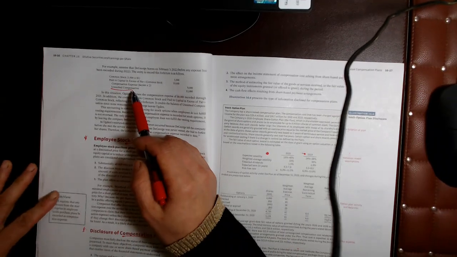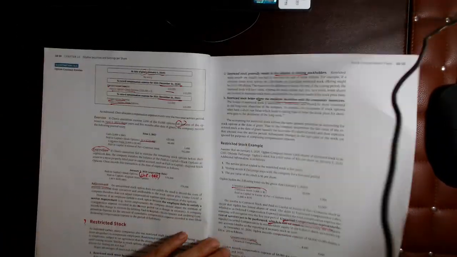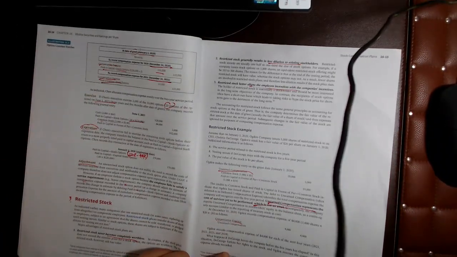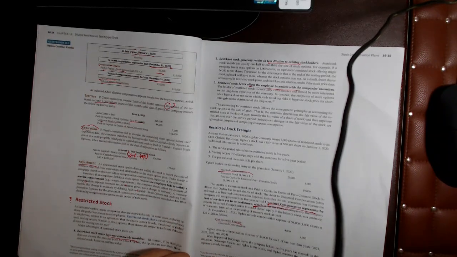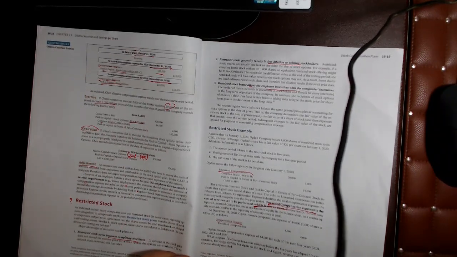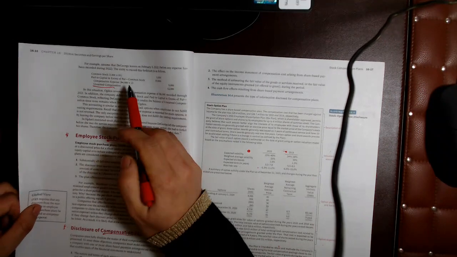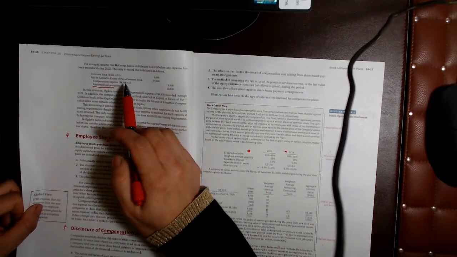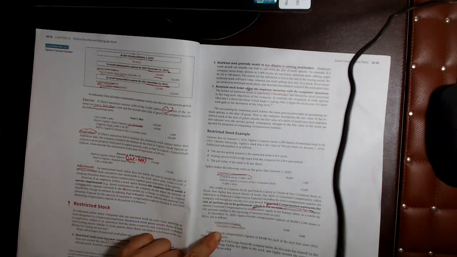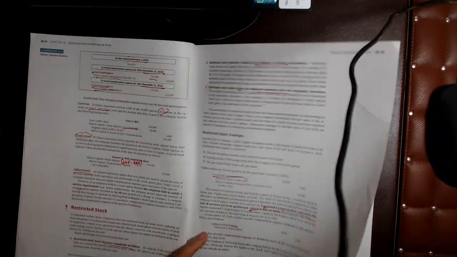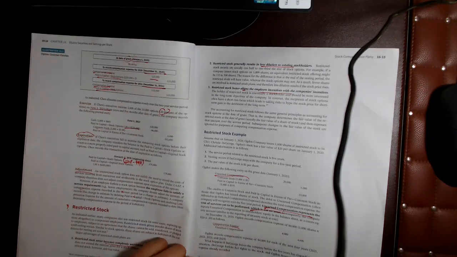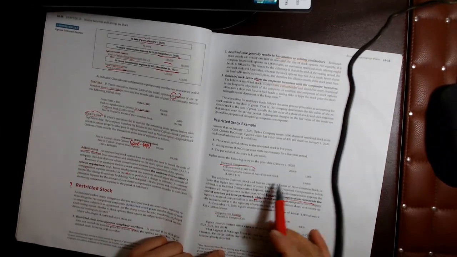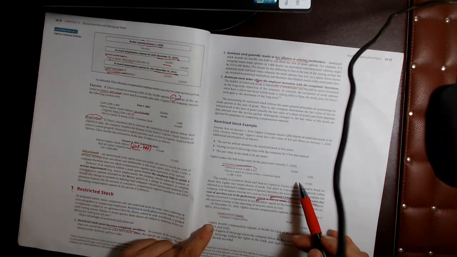And then compensation expense, we still have quite some of those, another 4,000 multiplied by 2 years, and then unearned compensation for the rest, the unearned compensation of 20,000.